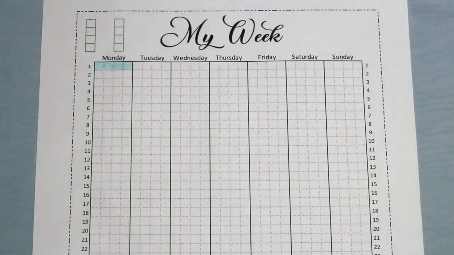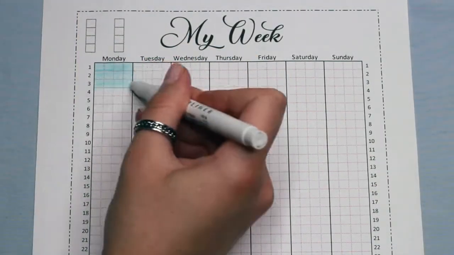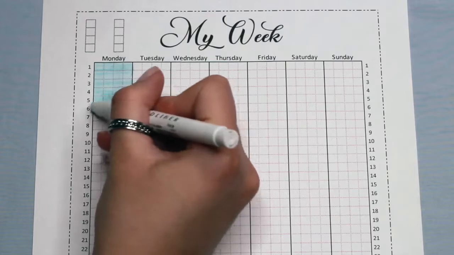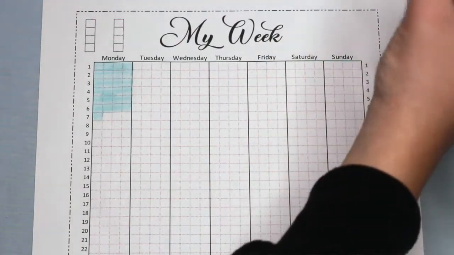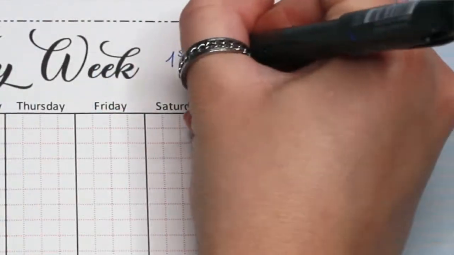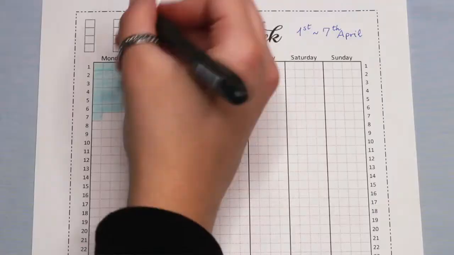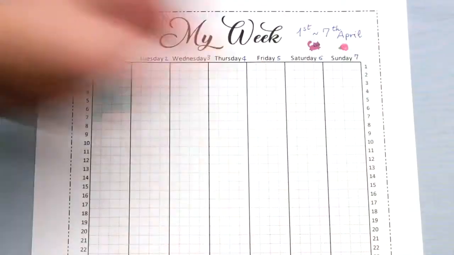In this way, you can fill spaces in the grid, which will help you visualize how much time you will spend on a certain task during the day. In the top right corner, I usually write the dates, but you can also write the single numbers on top of the columns and use that space for your art.